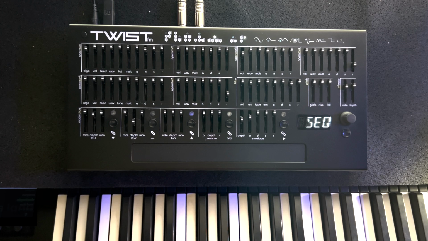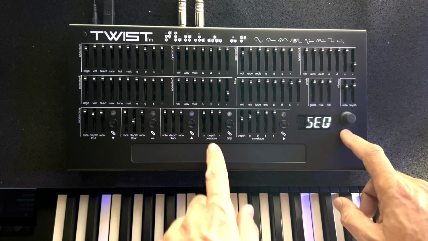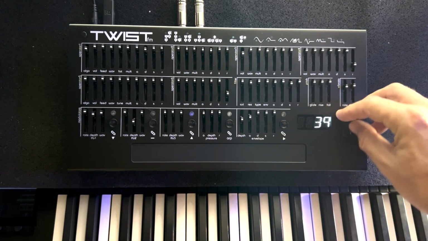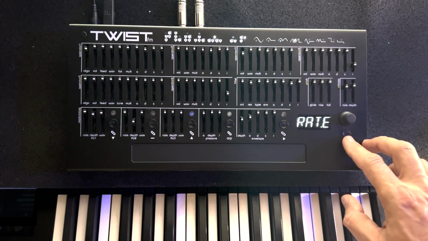TWISTfm's polyphonic step sequencer lets you create intricate patterns. You can sequence both notes and fader movements. Start and stop the sequencer by holding the menu button and pressing play. The rate parameter controls the sequencer tempo. It can also be adjusted by holding the play button and turning the encoder.